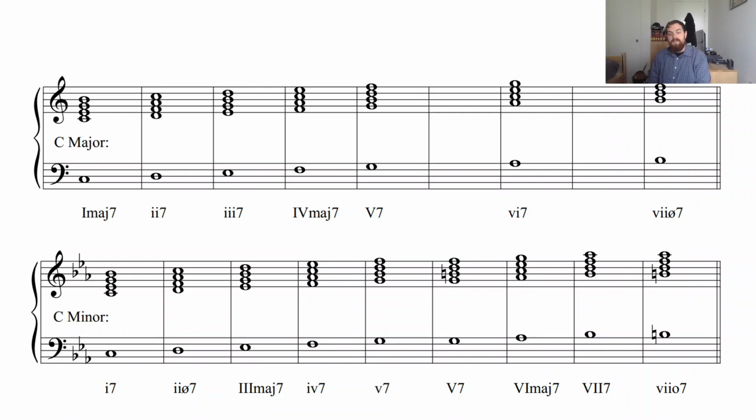iv becomes a minor 7. You do tend to see this less often than just a regular iv. I'm not going to say that it never happens, but compared to a IV major 7 in a major key, a iv minor 7 in a minor key is, I would say, less common than just a regular iv.